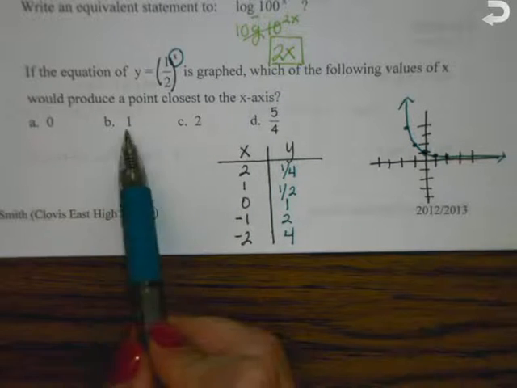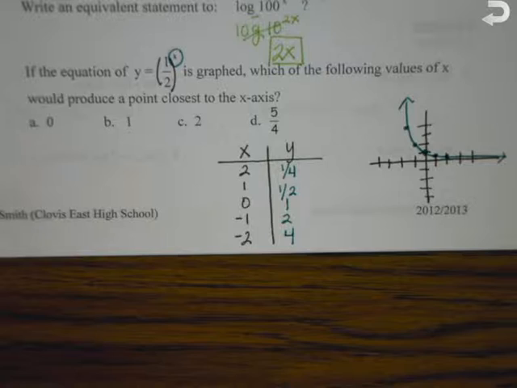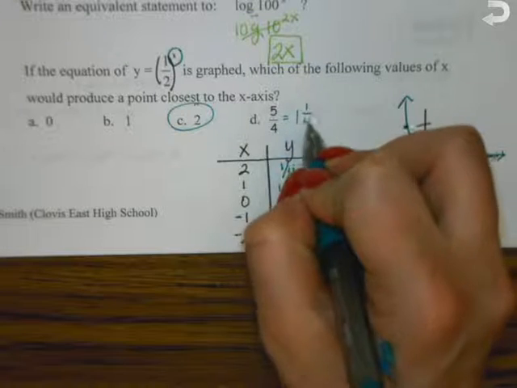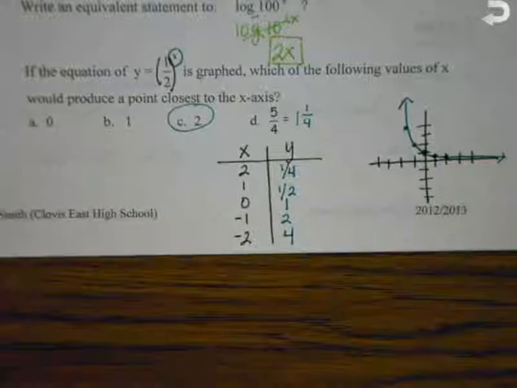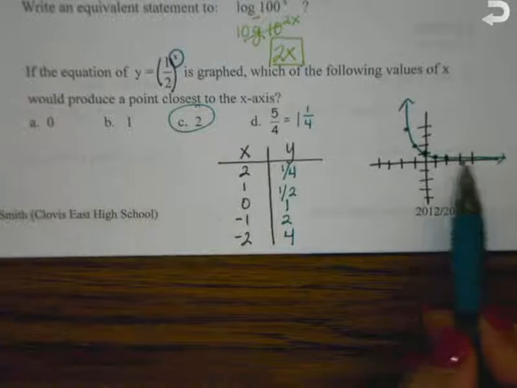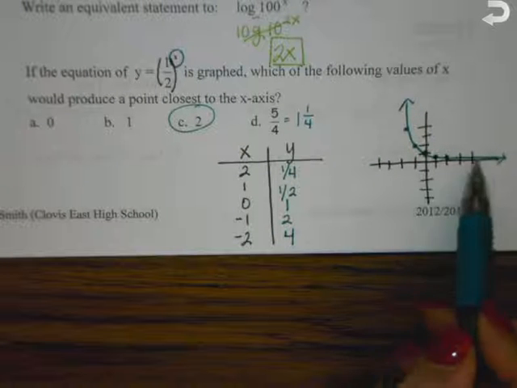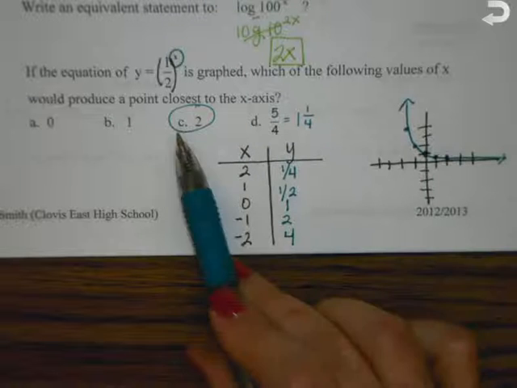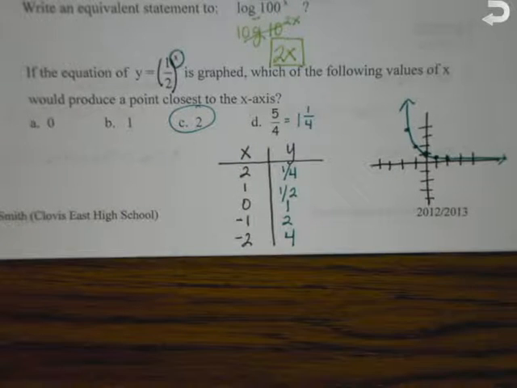So of these 3 choices, which one is the biggest? C. 5/4 is 1 1/4. So C is the biggest. Okay, so the further I go along the x-axis, the closer and closer my line gets to the x-axis. So I want the biggest x possible. Okay.